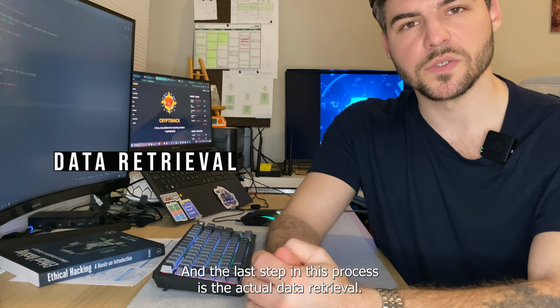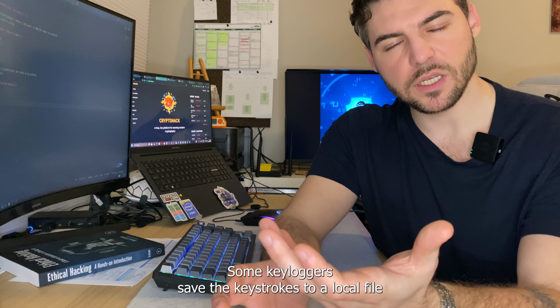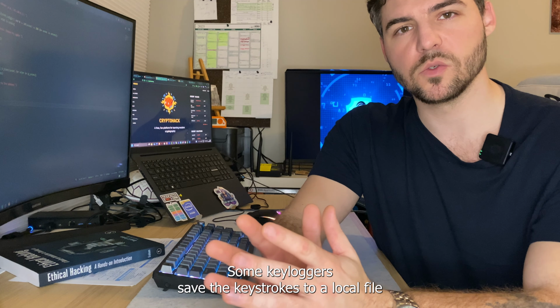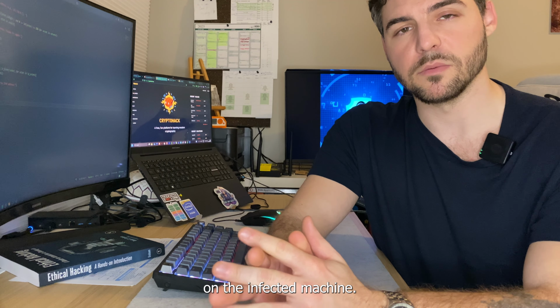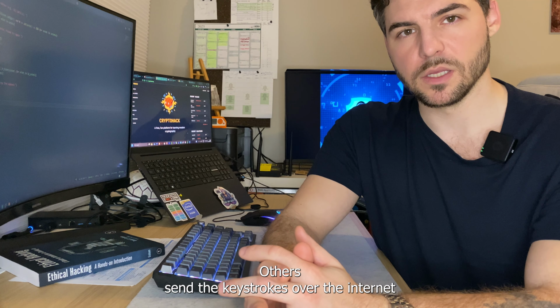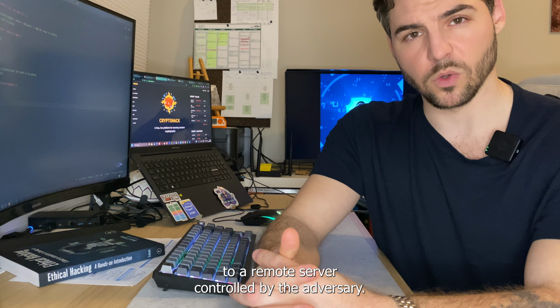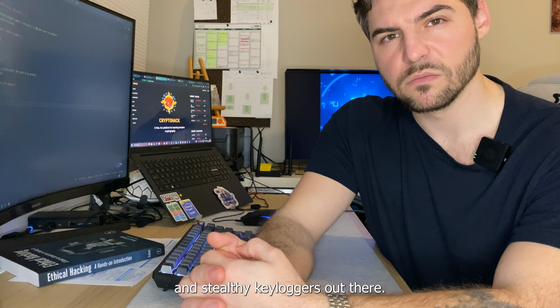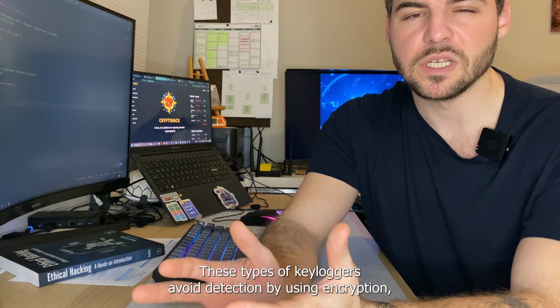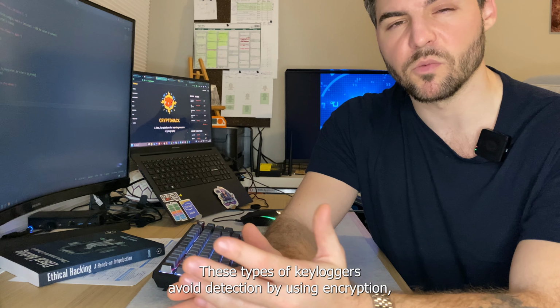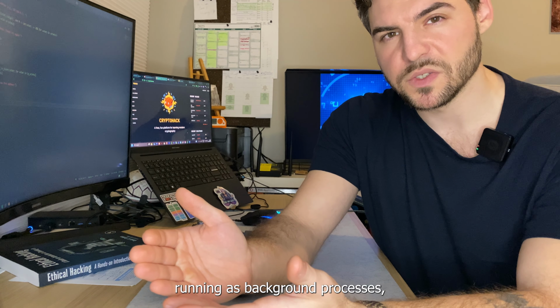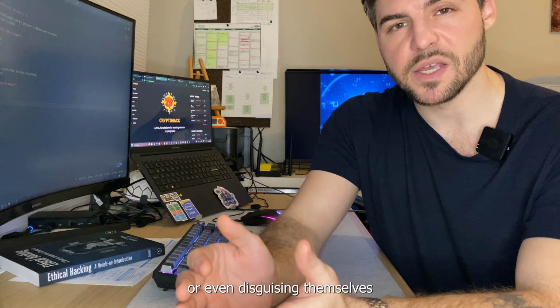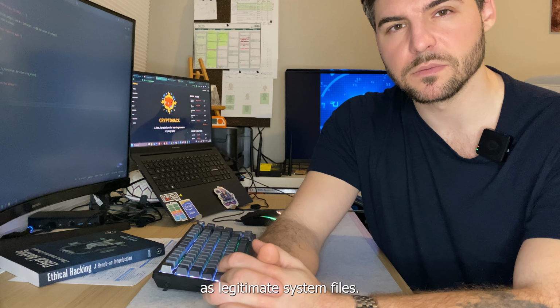And the last step in this process is the actual data retrieval. Some keyloggers save the keystrokes to a local file on the infected machine. Others send the keystrokes over the internet to a remote server controlled by the adversary. It's important to remember that there are some really advanced and stealthy keyloggers out there. These types of keyloggers avoid detection by using encryption, running as background processes, or even disguising themselves as legitimate system files.